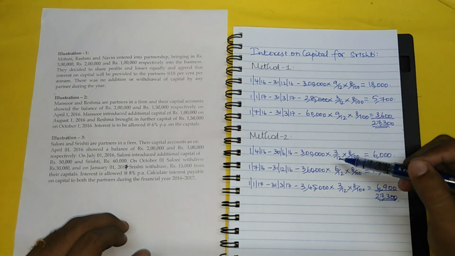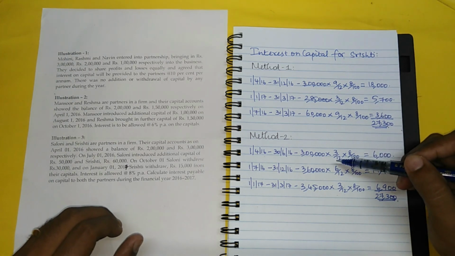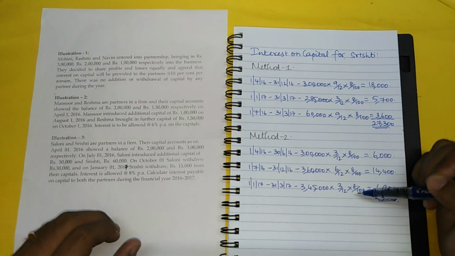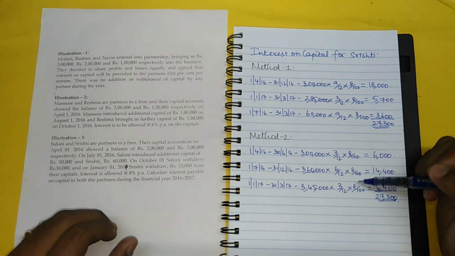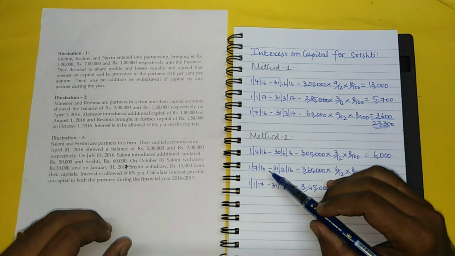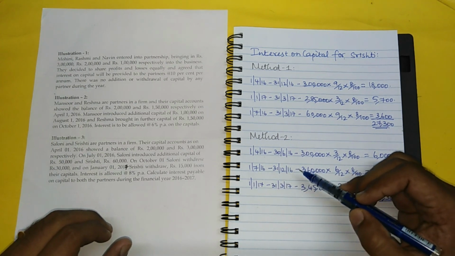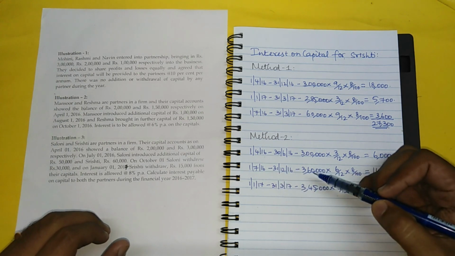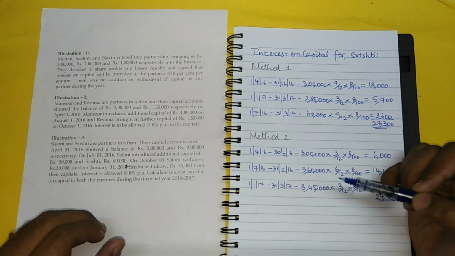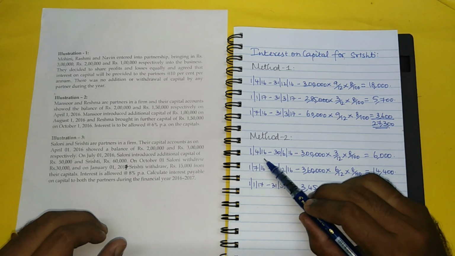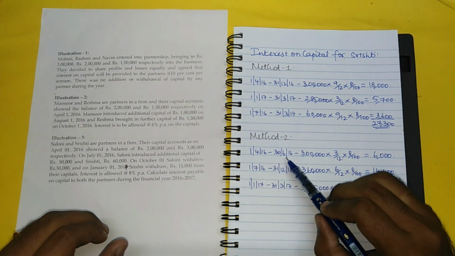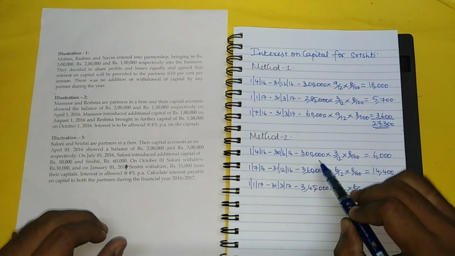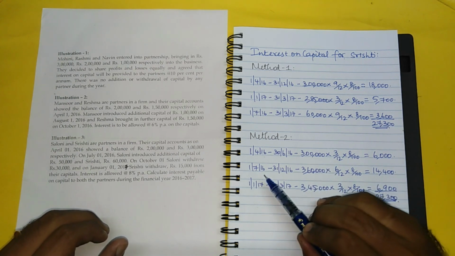Now under method 2, that is calculation of interest on the amount which remained in the business for the relevant period, we calculate as follows. As you know, till 1st July 2016, the capital remains unchanged because on 1st July 2016, Srishti is introducing rupees 60,000 into the business. So from 1st April 2016 to 30th June 2016, the capital is 3 lakh.